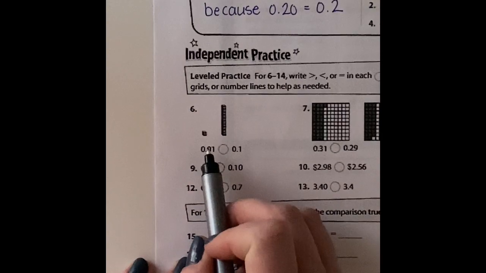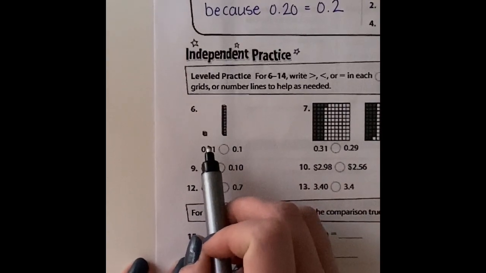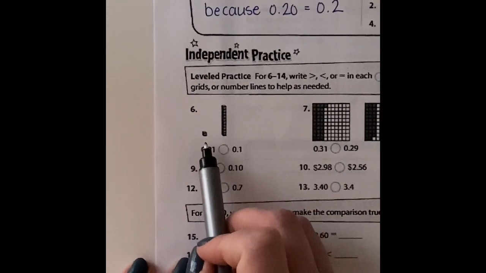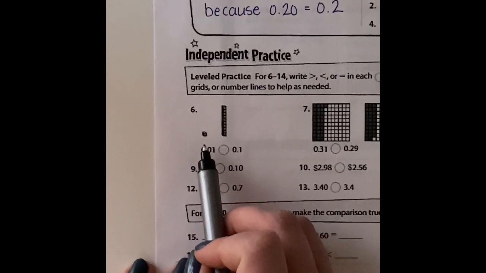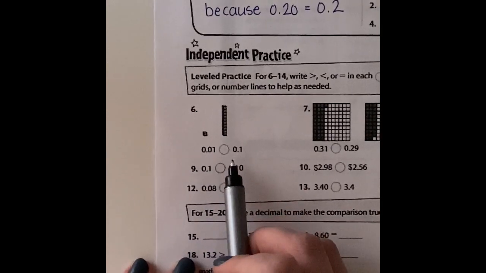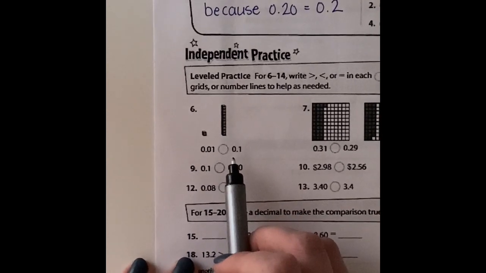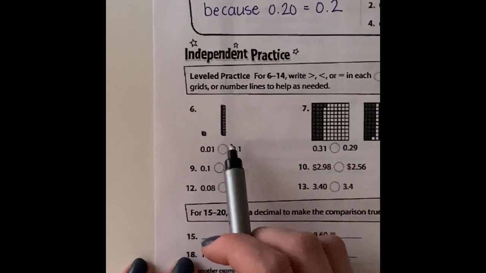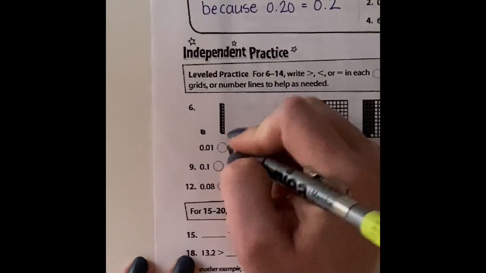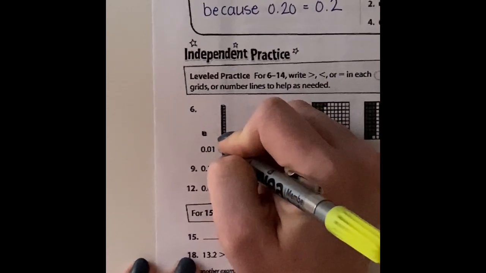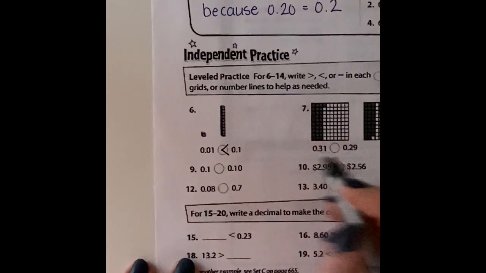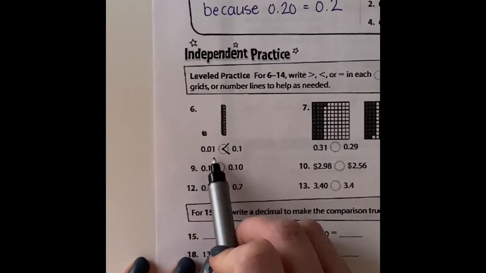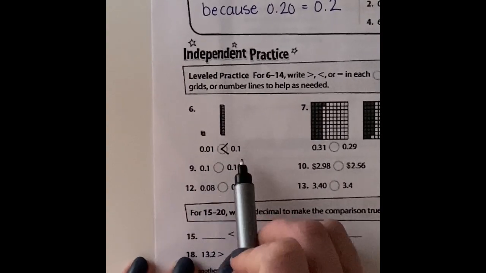So if we were looking at 100th, that would be one individual little block in a 100 grid. If we were looking at 1/10, then that would be 10 blocks, which would create one row in the 100 grid. So that is greater than 100th. So it should read 100th is less than 1/10.